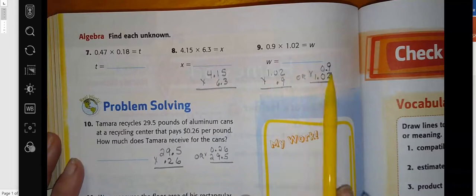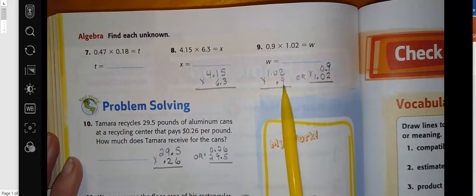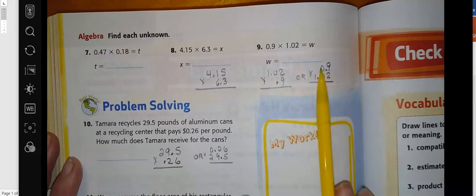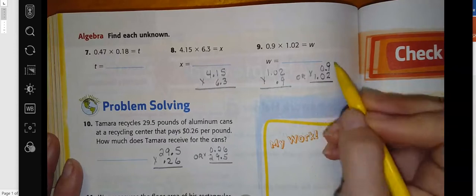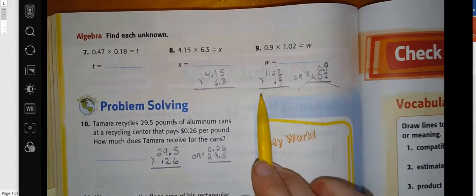Number 9, I'm giving you a choice here. You look a moment and see, would you have 3 digits on top and 1 digit on bottom, or 1 digit on top and 3 digits on bottom? Hopefully it's pretty easy to see. You need to set number 9 up this way.